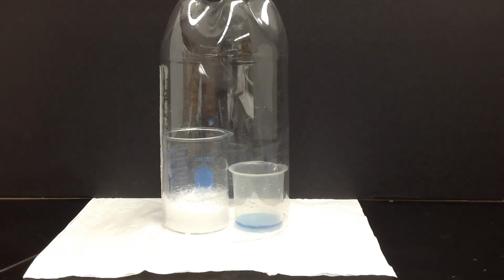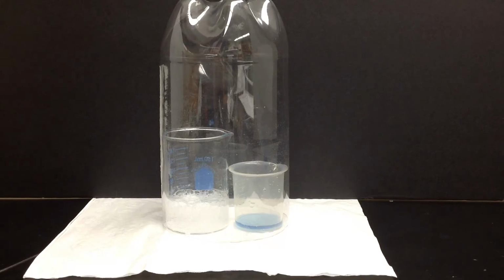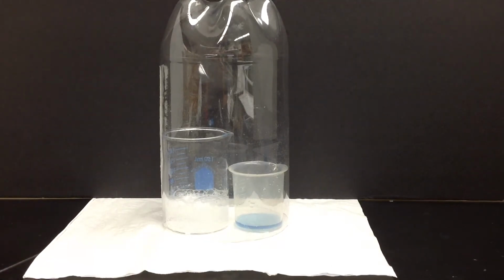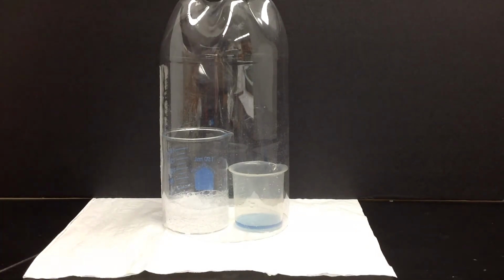Reactions do take some time for all of the different atoms and molecules present to do their reacting. But there's definitely a chemical change. And we're going to take a few more observations before we're done. Looks like it's almost done, so let's take a peek.